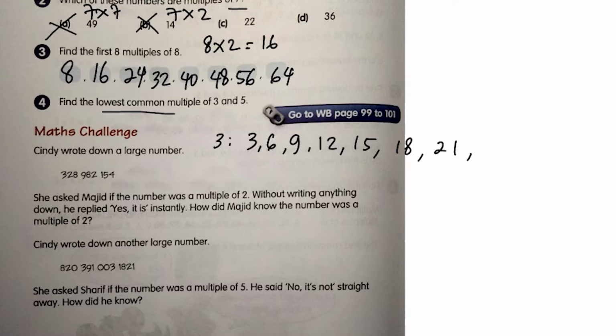Okay, 5: 5, 10, 15, 20. So the lowest common, or the first common, is 15. Okay, so the result is 15. Okay, next page.